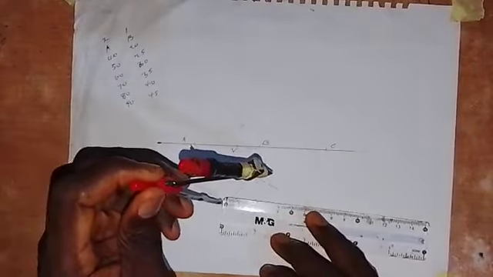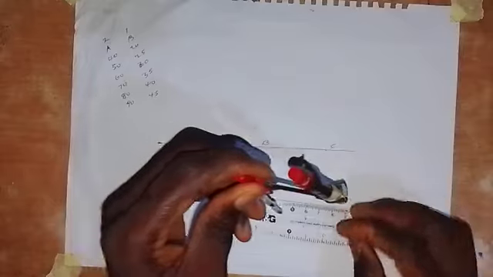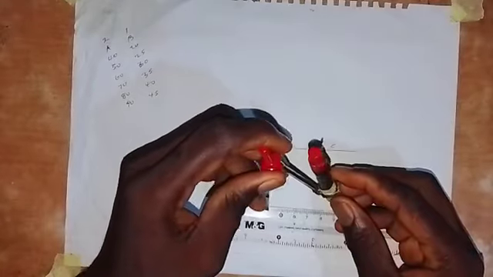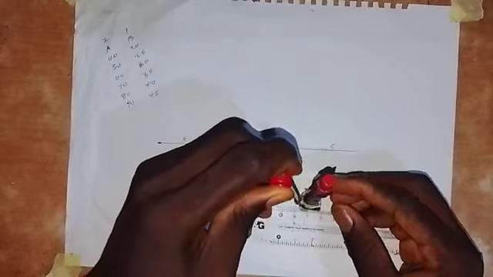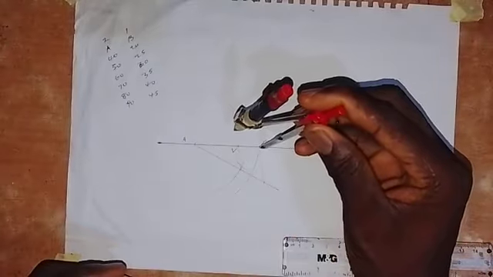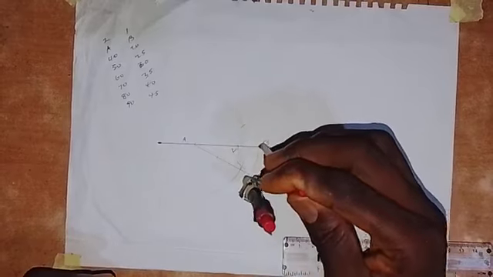Then from point B we take 25 millimeters. So this is 25 millimeters. Putting the pinpoint at point B, we draw an arc here, and then we draw an arc here.